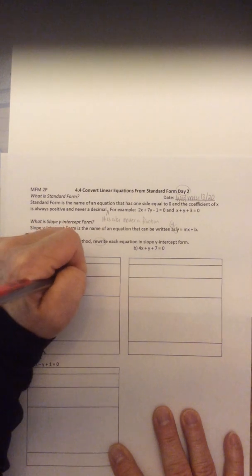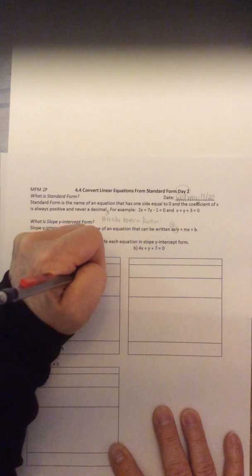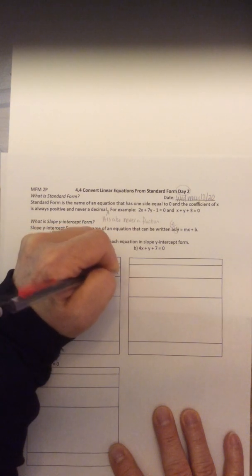Okay, what's been given? We've been given 3x plus y minus 5 equals 0. What's the unknown? It says rewrite, that's the verb, each equation in slope y-intercept form. So the unknown is rewrite the equation in slope y-intercept form. Okay, the equation for that is y equals mx plus b. That's what slope y-intercept form is.